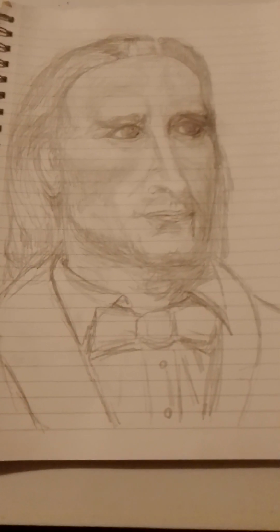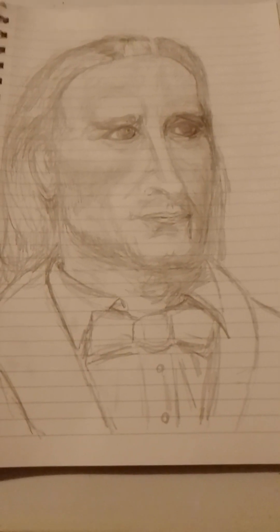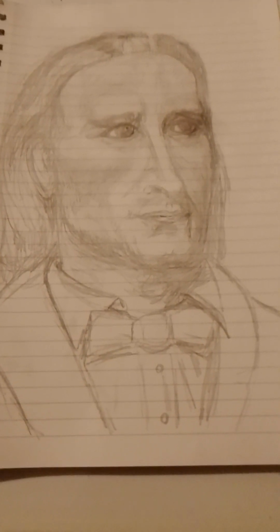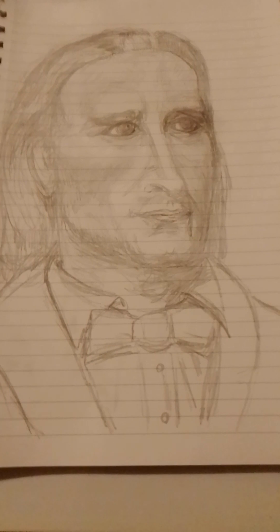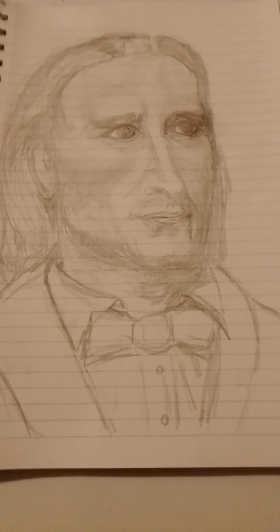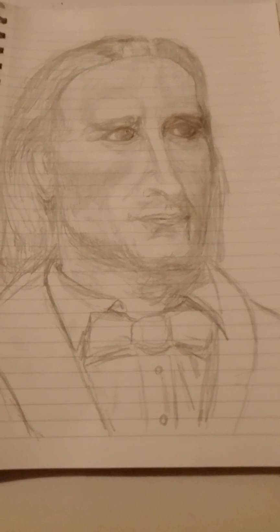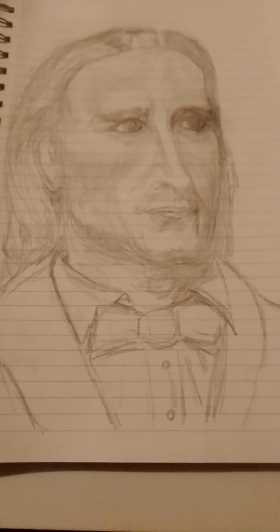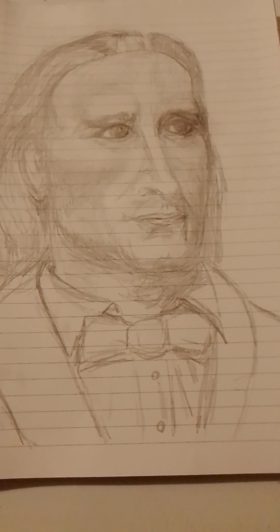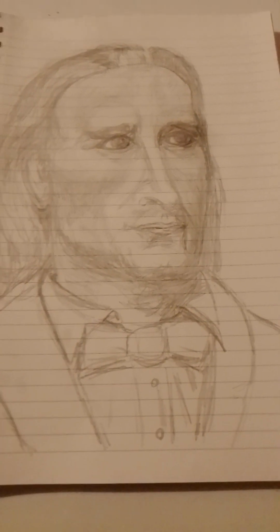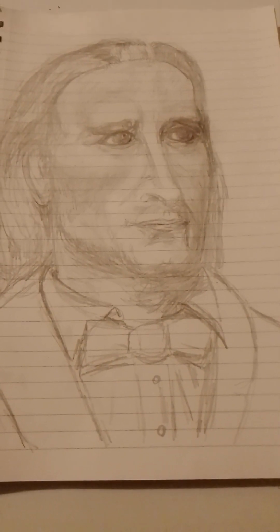That's my internal aspect. That is what I have done. I have called it Franz Liszt, and when that emotion pops up, I've now applied a face, an expression, and I can recognise it within myself.